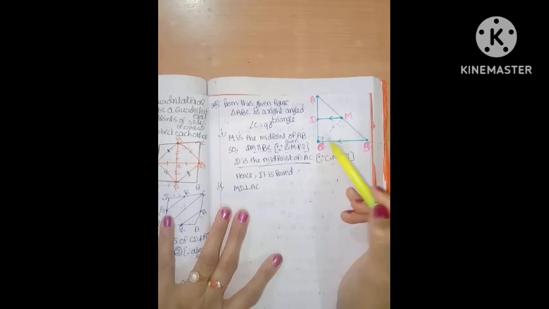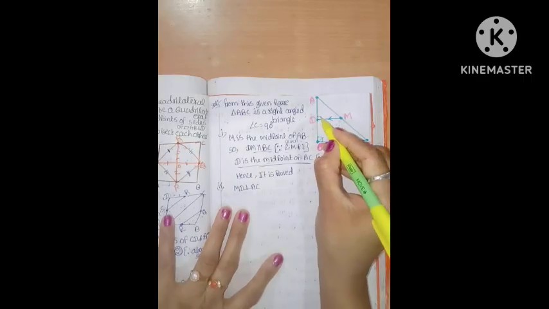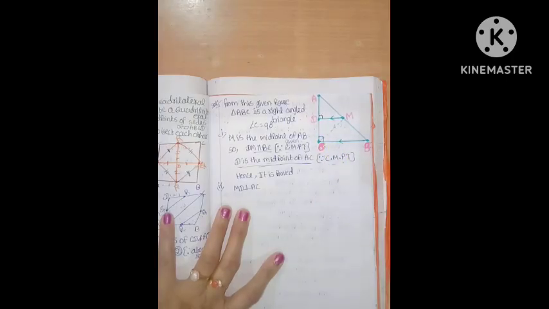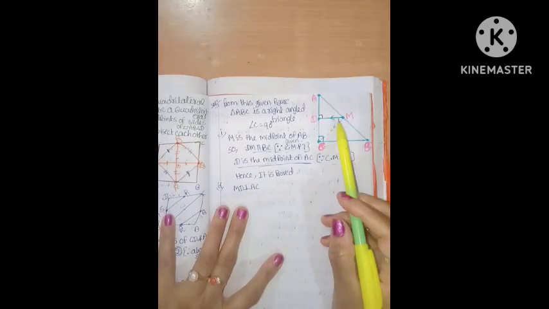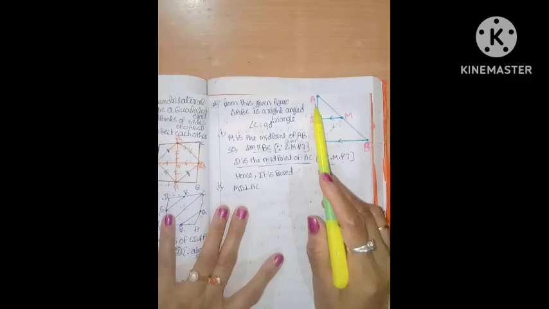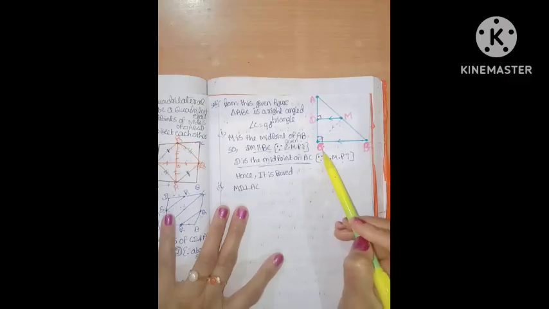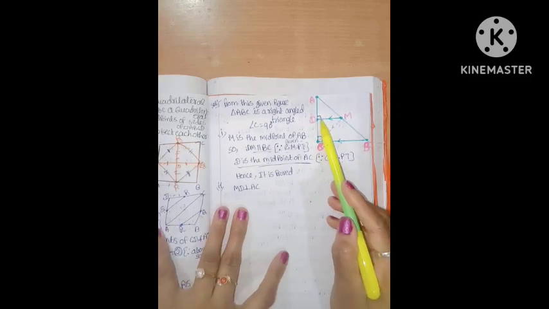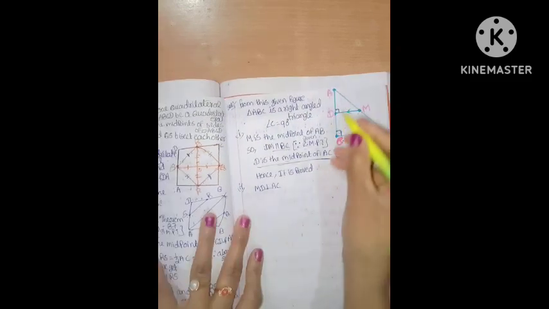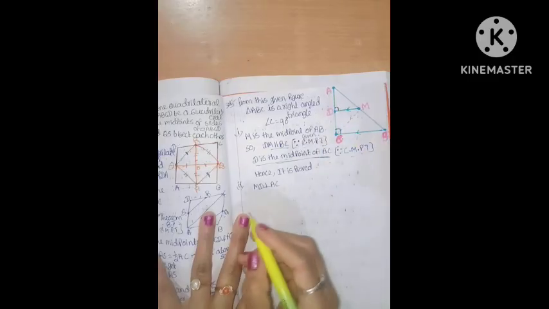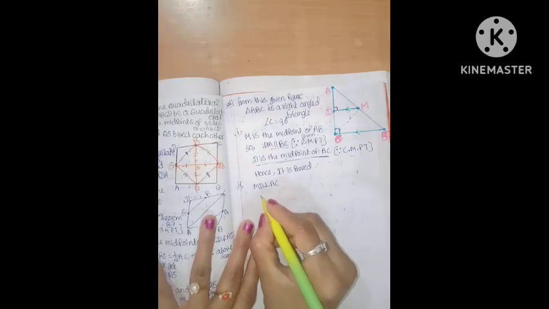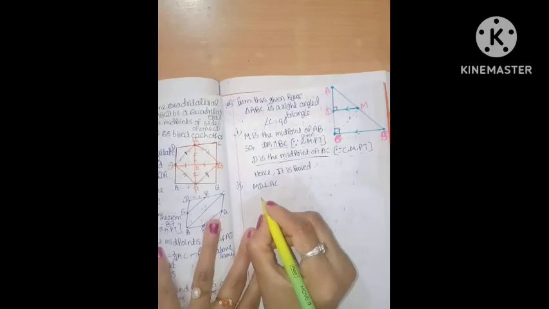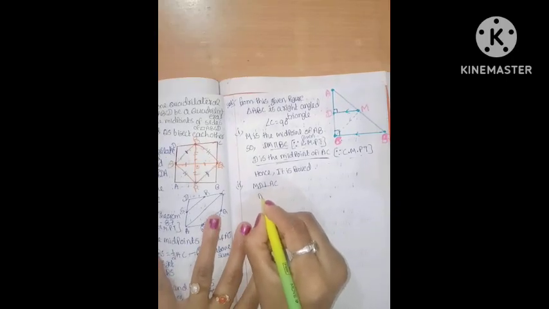This angle is equal to this angle. Whenever two lines are parallel and AC is a transversal, corresponding angles are equal, one above and one below on the same side of the transversal. We already know that point from previous classes. That's why, write it here.